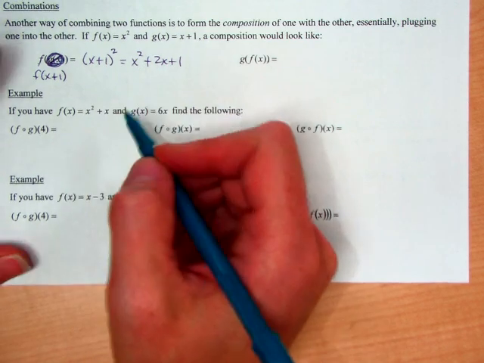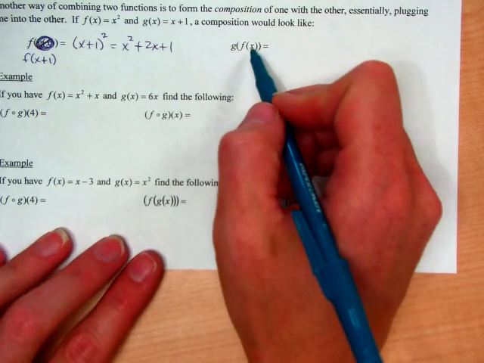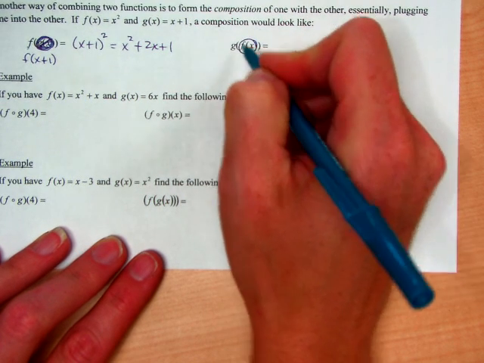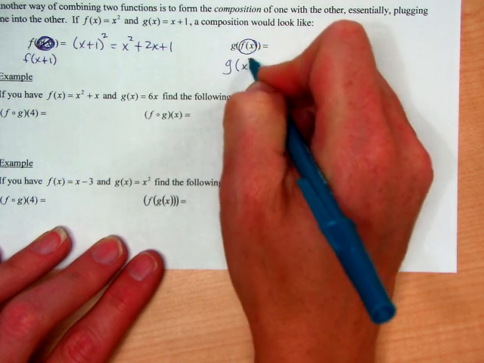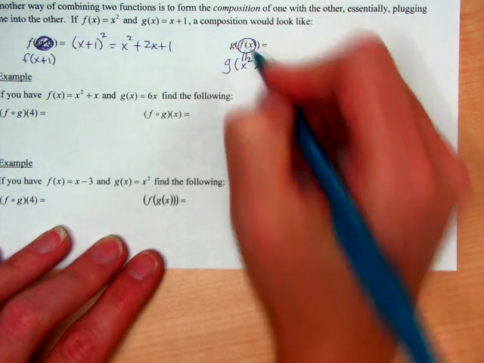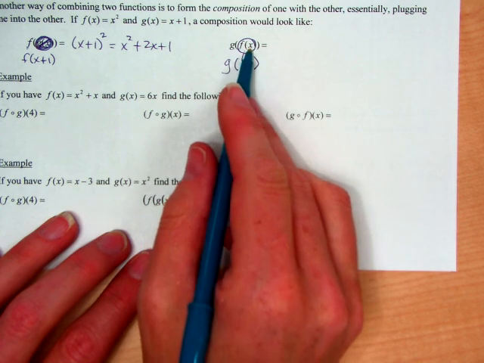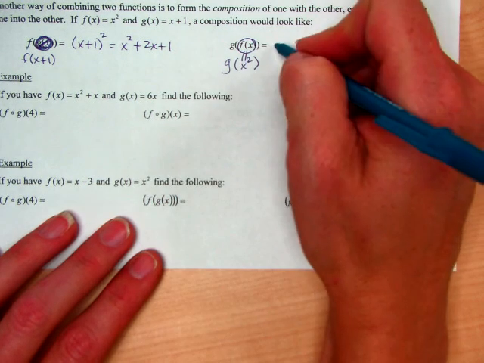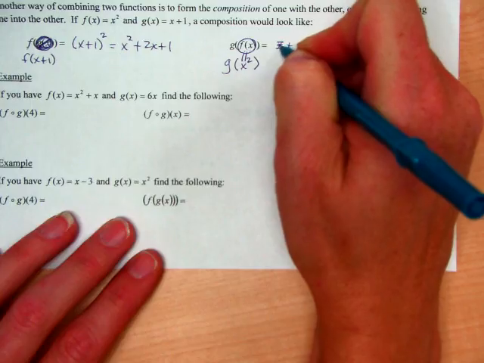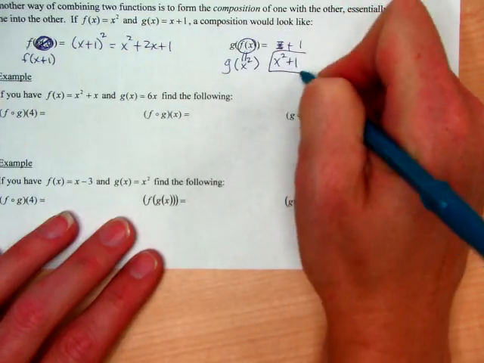So why don't you try the next one, pause the video and try it before I do it. This one's going to take f of x, because that's the one on the inside, and we're going to plug it into g. So we are doing g of x squared. That's what f was. I plugged it in, substituted, because these are the same thing. And then I am going to take the f function and plug it into g. So the g function is just x plus 1, but instead of this x, I'm putting the f function. So it'll be x squared plus 1.